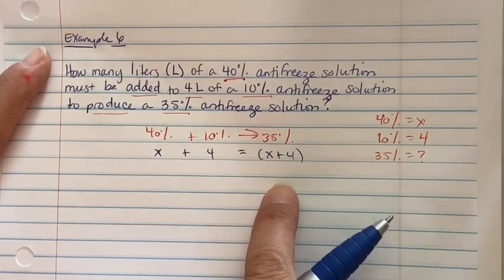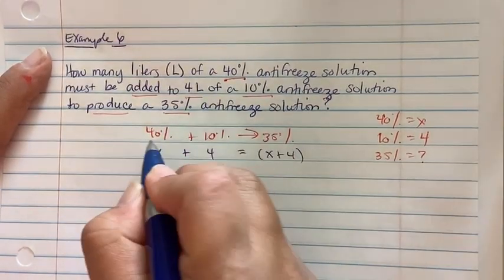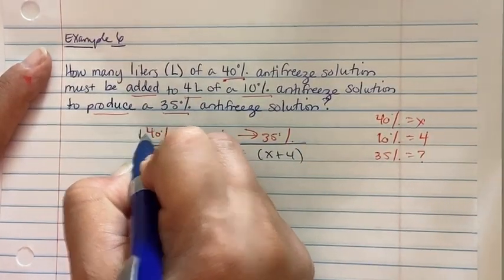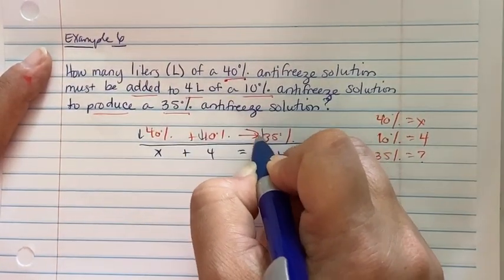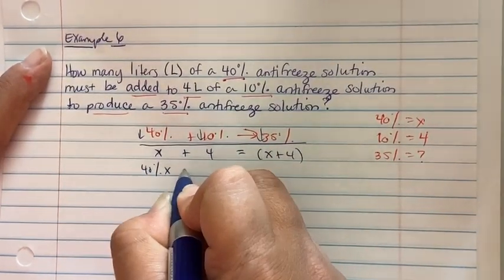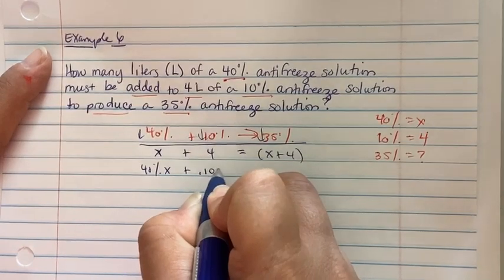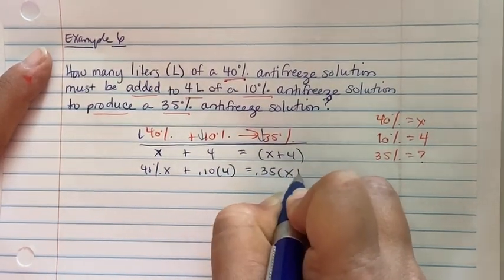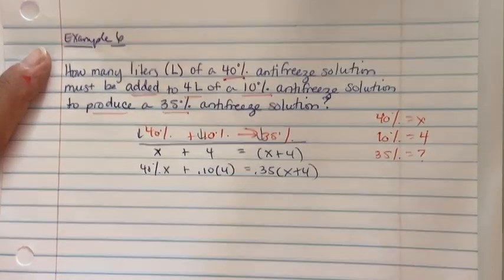So 35% is your X plus 4. The next one is, remember, percentages are here, so we're multiplying them down. So we have 40% X plus 10% times 4 equals 0.35 times X plus 4.